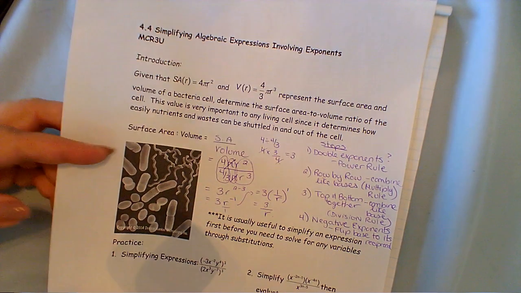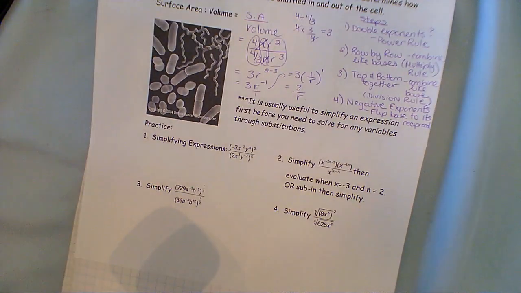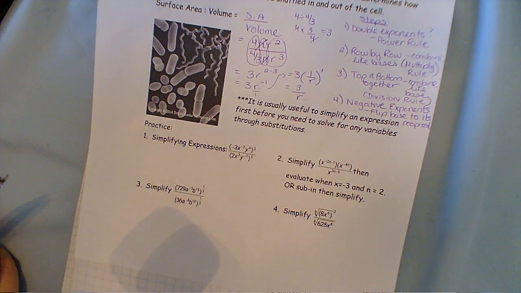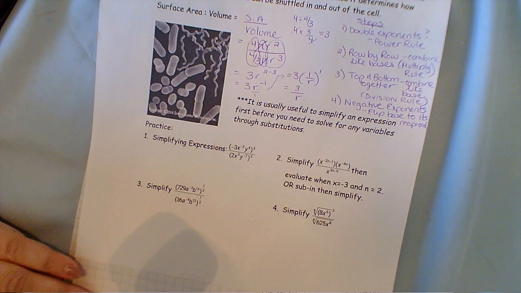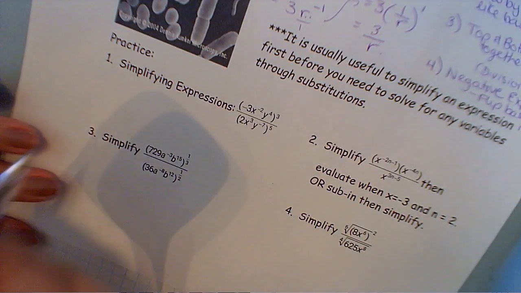So using these same steps, we're now going to do these 4 typical questions that by the time you get to 4.4, you should be able to do. So if you didn't print this out, that's fine. You don't have to. It's only 4 questions. Copy them out as best you can and do them along with me, or try to do them ahead of me and then come back and listen and see how well you did.